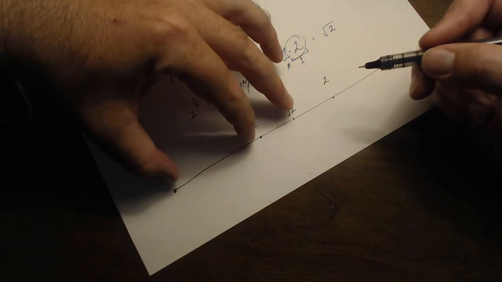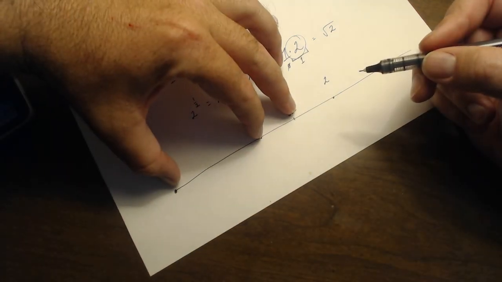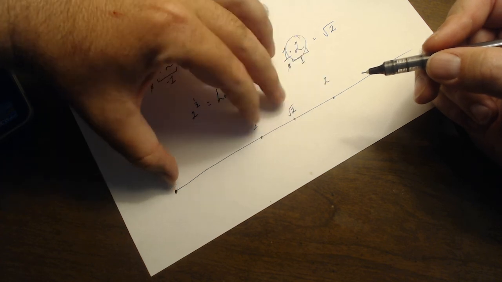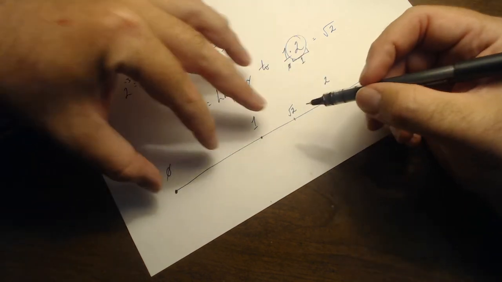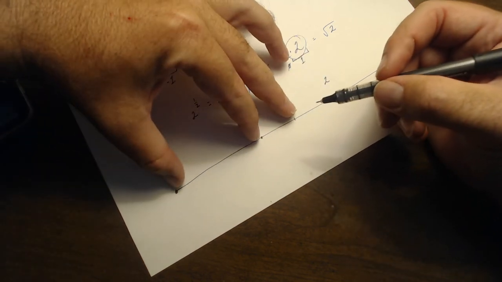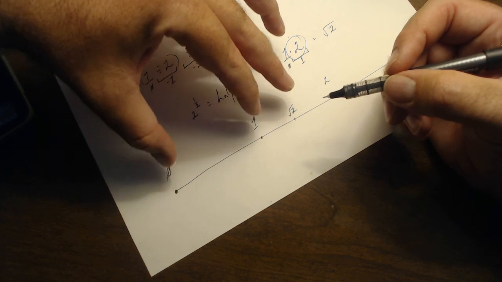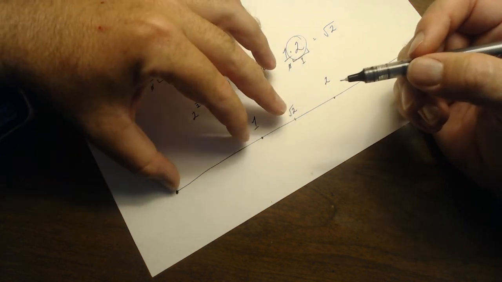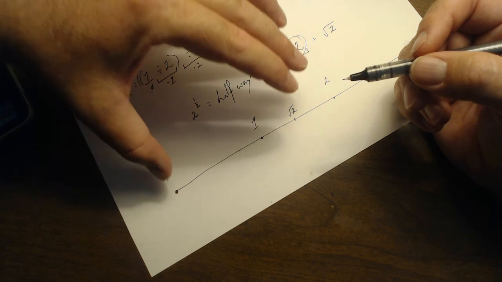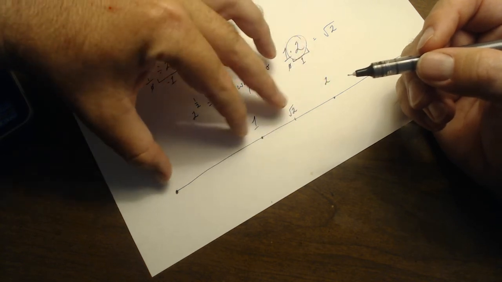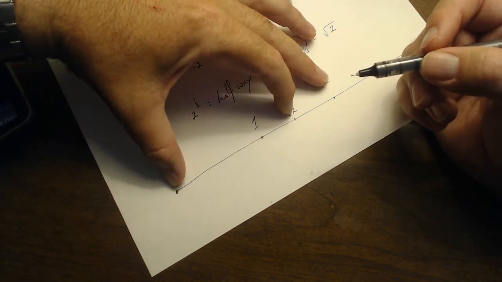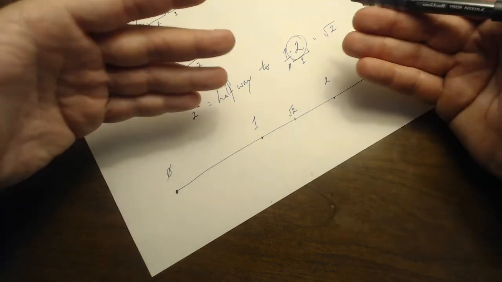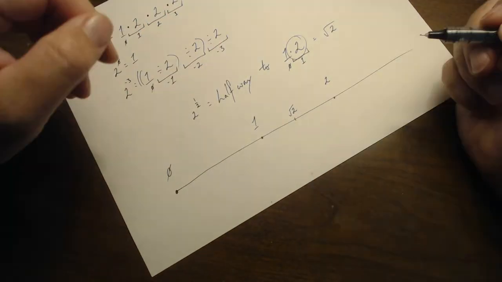So now if I take this and I just grow it, it should line up, right? So if I had a proper caliper that would scale these correctly, as I grow it out to 2, it should line up. Instead of being 0, 1, root 2, it should be 0, root 2, 2. Right? I should be able to grow it that way. The 1 becomes root 2, and the root 2 becomes 2. And that's the multiplication by root 2.